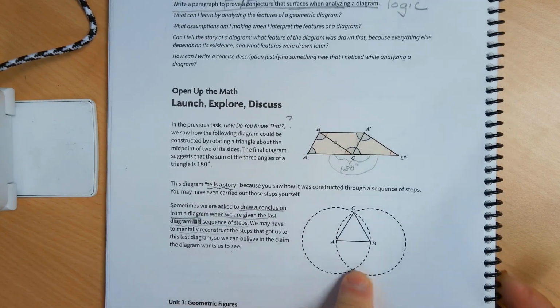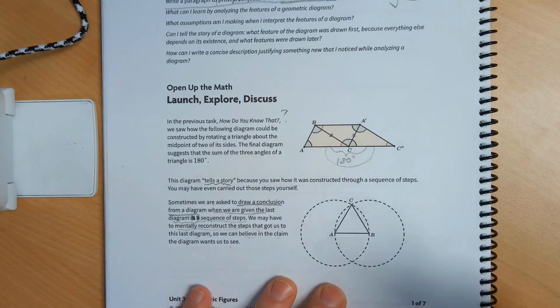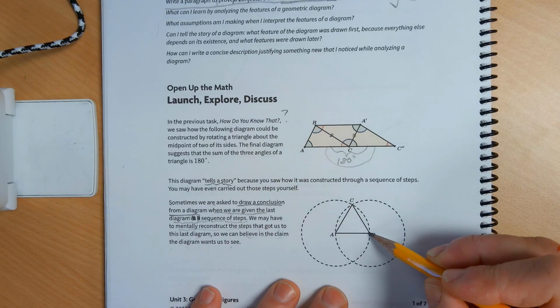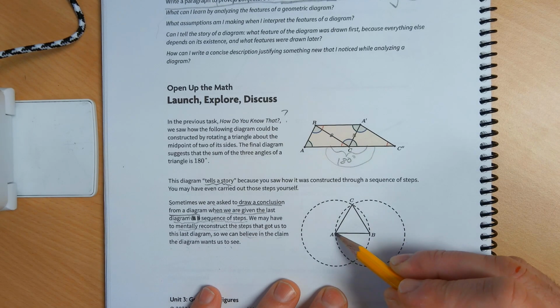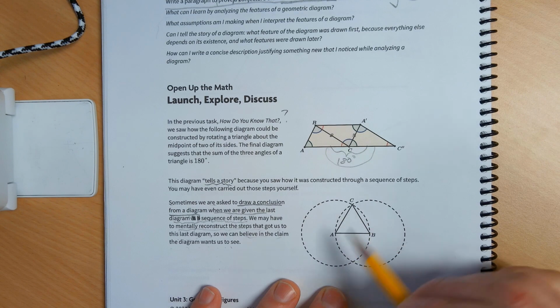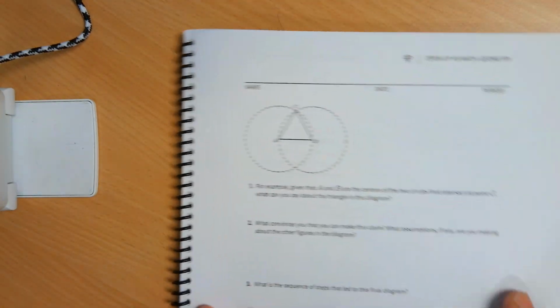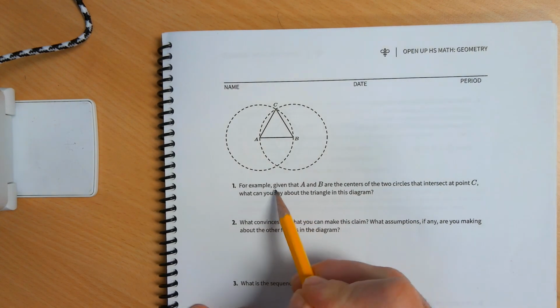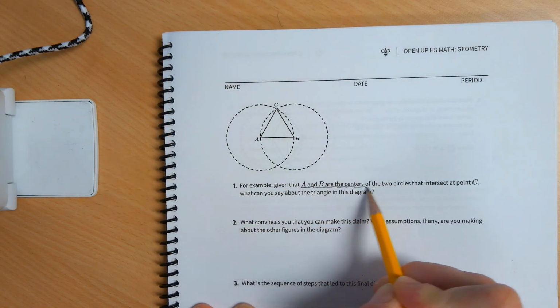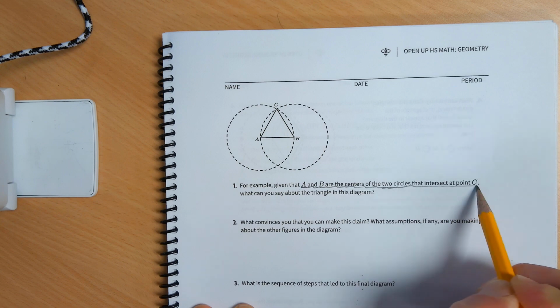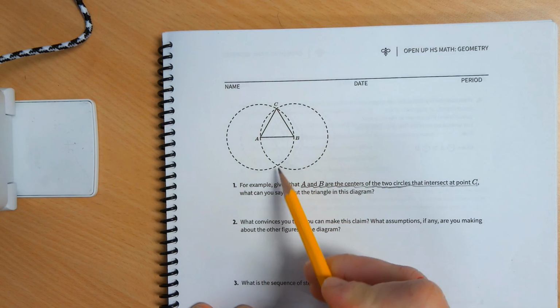There's a diagram. Let's analyze this diagram. B is a center of a circle. A is a center of a circle. It doesn't say that anywhere, but I think... same diagram, and the first thing they say, A and B are the centers of the two circles that intersect at that point C. And some other point down here, we could say D.